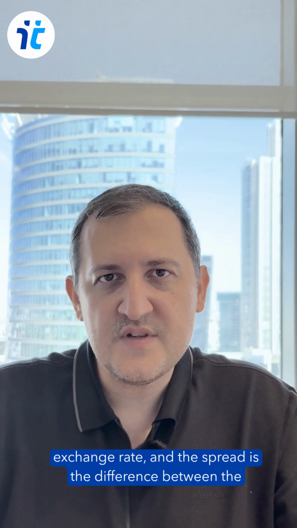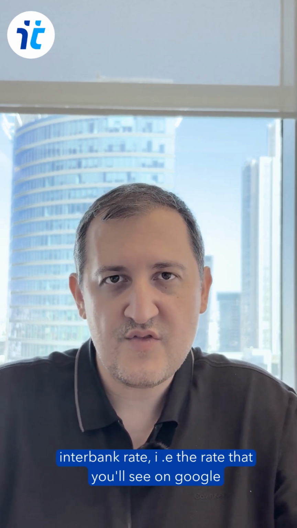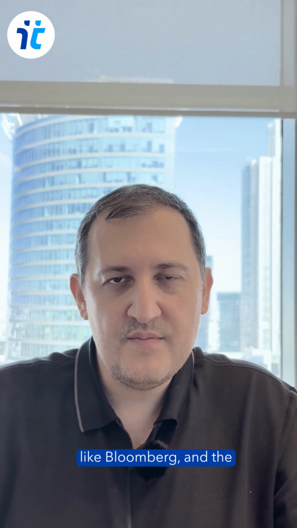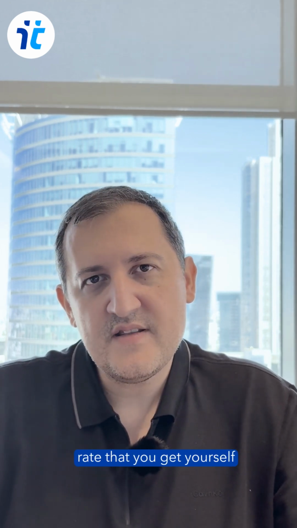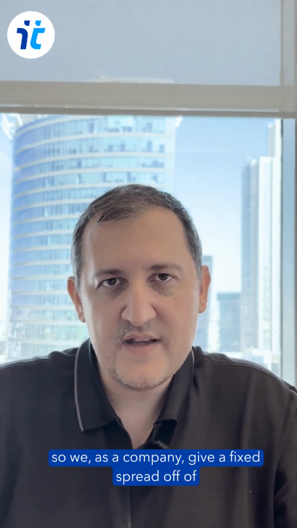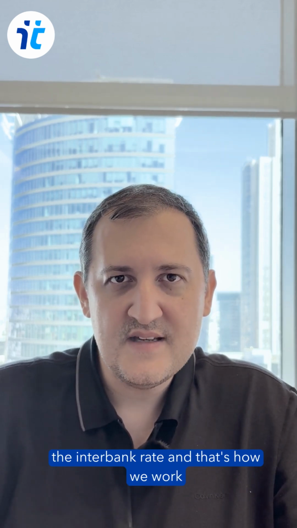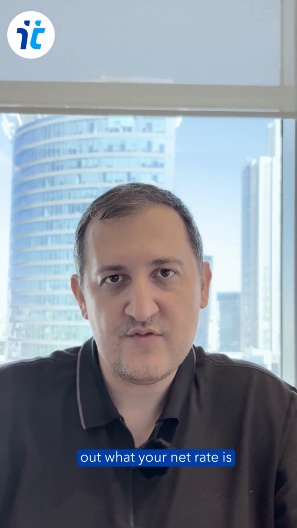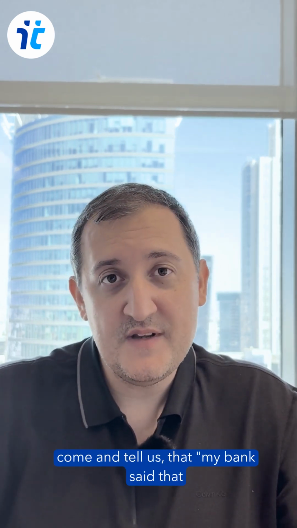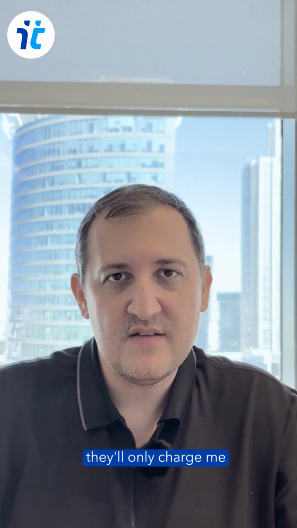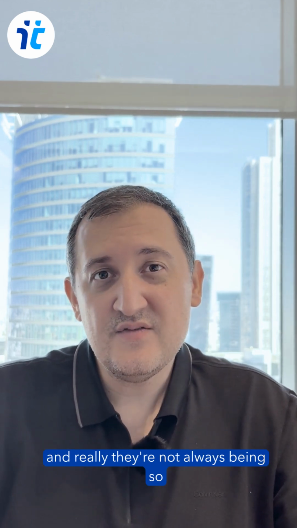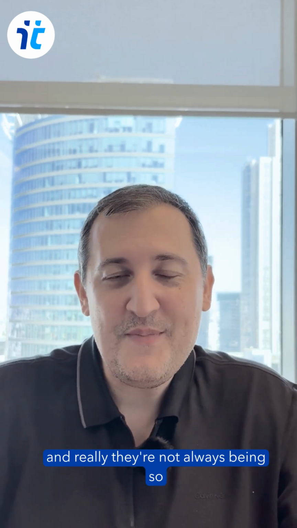And the spread is the difference between the interbank rate, i.e. the rate that you'll see on Google or other sites like that, Bloomberg, and the rate that you get yourself. So we as a company give a fixed spread off of the interbank rate, and that's how we work out what your net rate is. We also get asked, or people come and tell us that, my bank said that they'll only charge me this percentage or that percentage. And really, they're not always being so truthful.